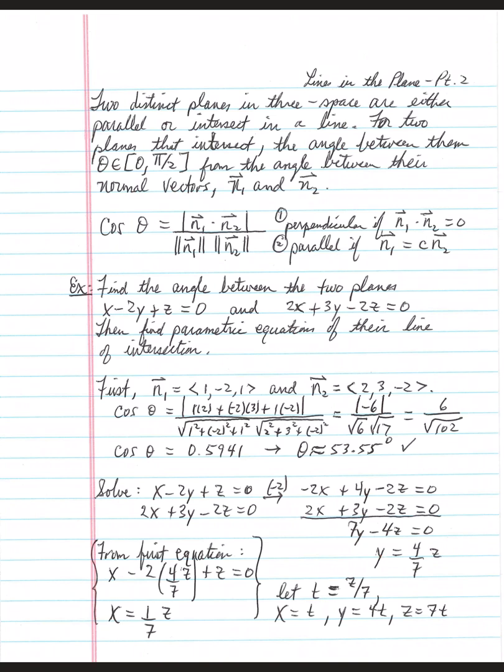Isolating for y, you would add 4z and then divide by 7. So y is equal to 4/7 z. From our first equation, and that's the first plane. You can pick either plane because this is where they intersect, but I'm going to choose this first plane because it just looks easier to work with.